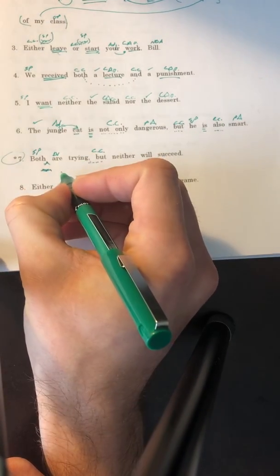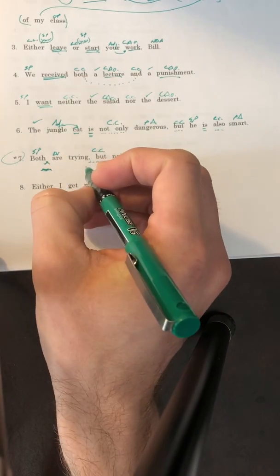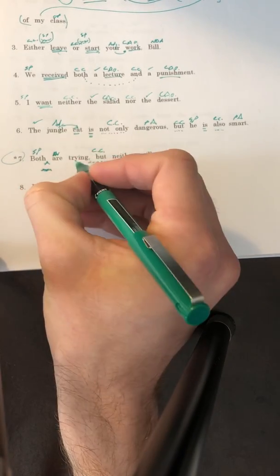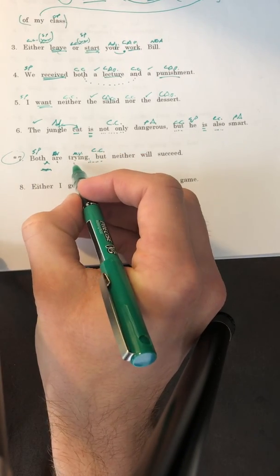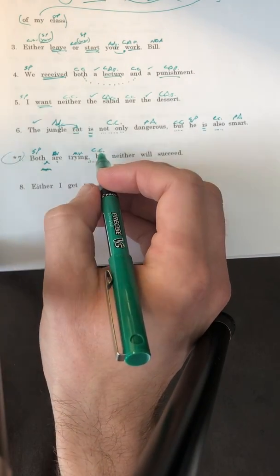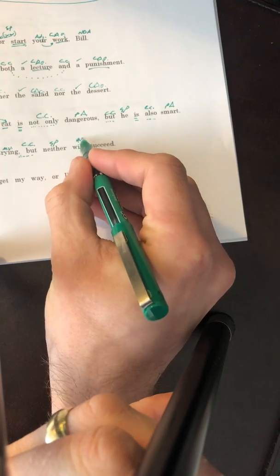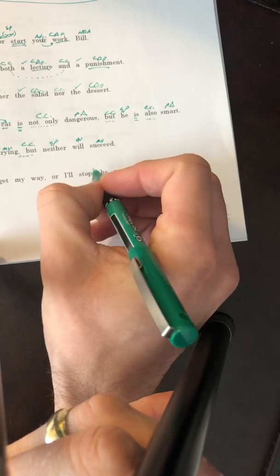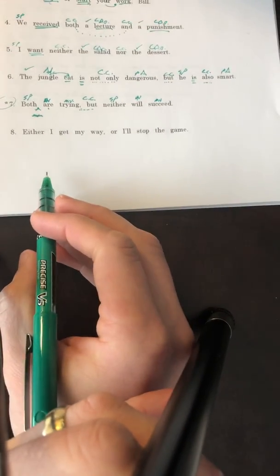Here is the helping verb, okay? Both are, and then notice here the ing. Both are trying. Sorry, I said linking verb, helping verb. And then here we have the main verb. Are is making it progressive tense. Both are actively trying, progressively trying for the duration of time they continue to try. Neither, subject pronoun, will, helping verb to make it future, succeed, main verb. Neither will succeed. So there is number 7.